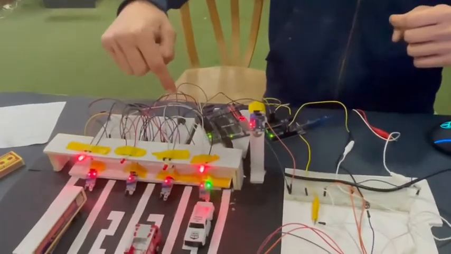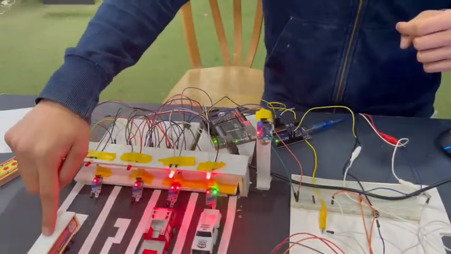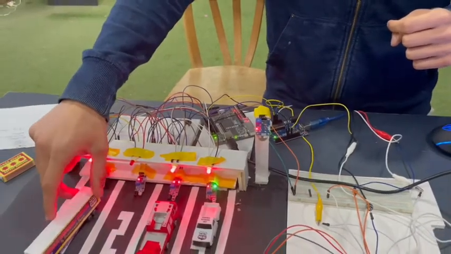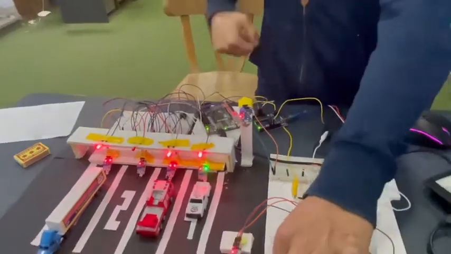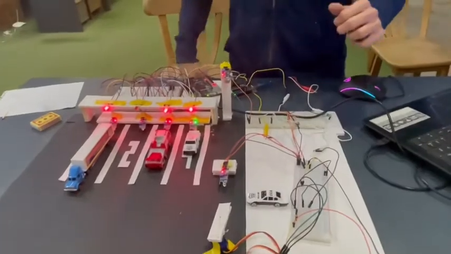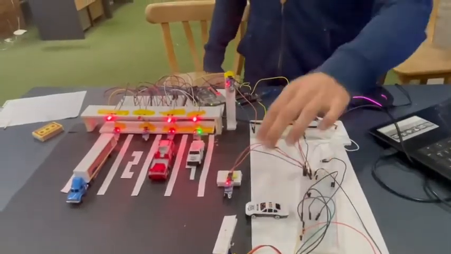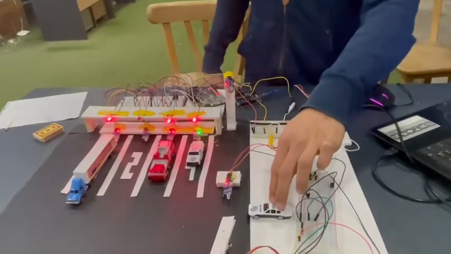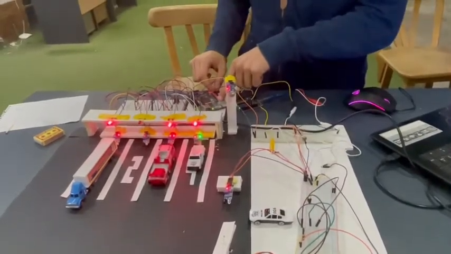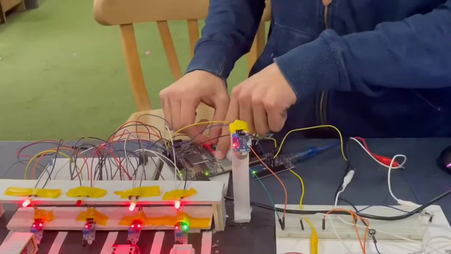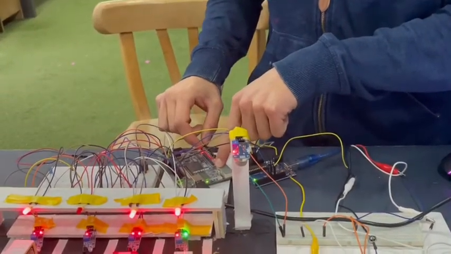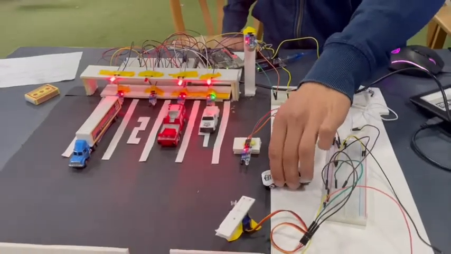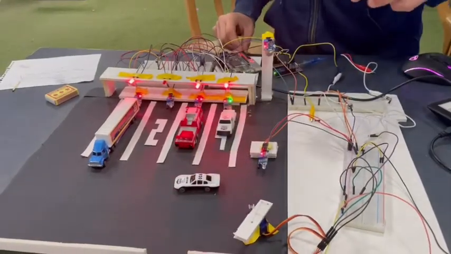Now it is 1. The farthest slot is 1. So let us now try to enter the gate as a user. So first, the user will approach the gate and he will enter the password. So here it is 0011 and then submit. The gate will open, you will pass, and the gate will close.